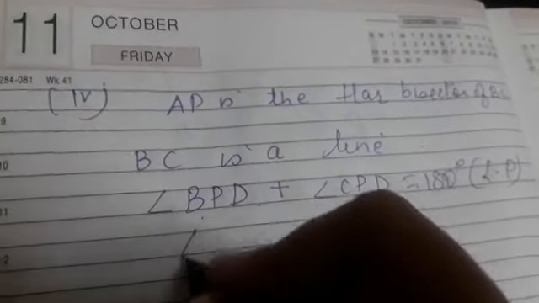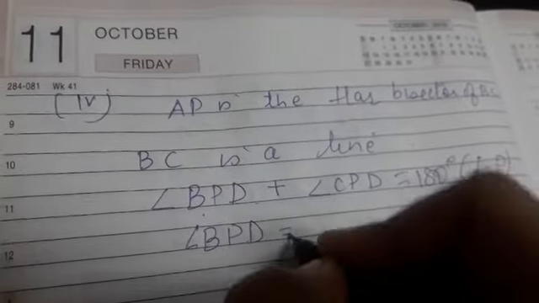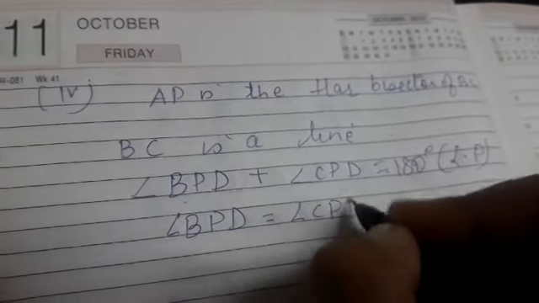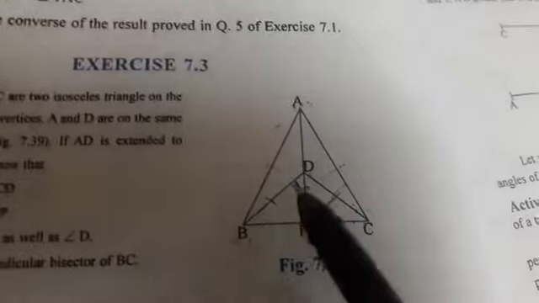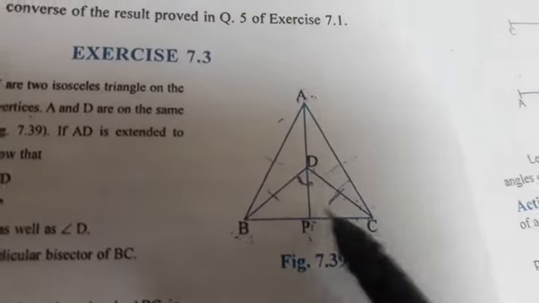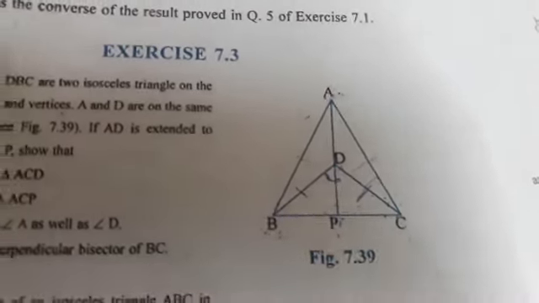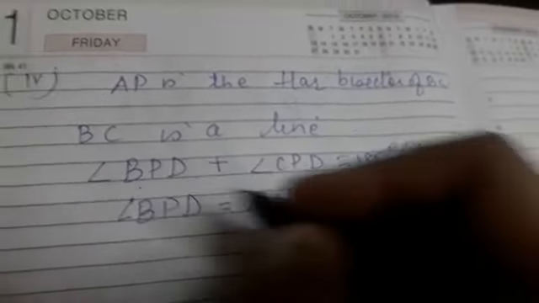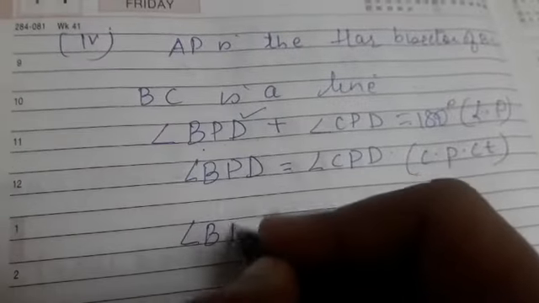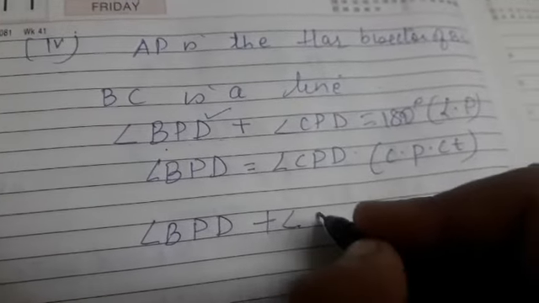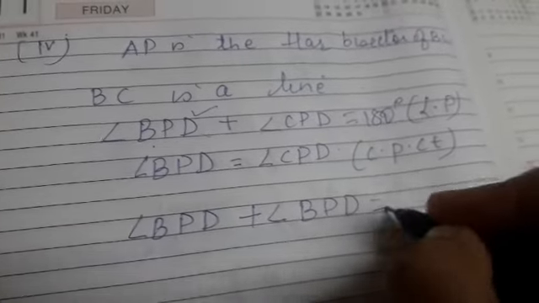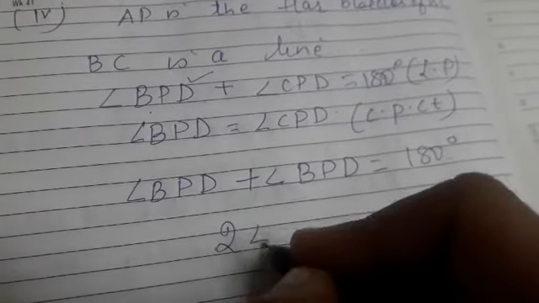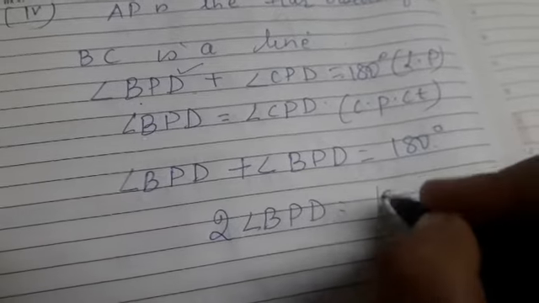All the 4 parts are complete, children. BPD is equal to CPD. Why? Because when the 2 triangles are congruent, these 2 parts will be equal, by CPCT. So instead of CPD I can write BPD plus BPD equals 180 degrees, twice BPD equals 180.